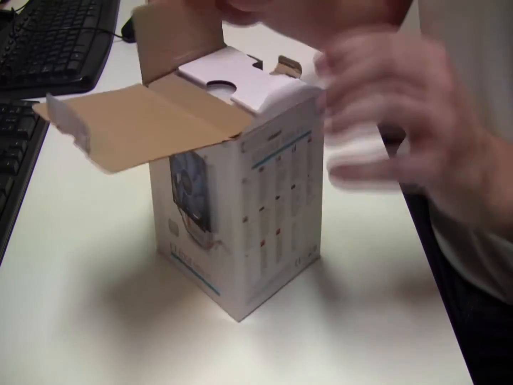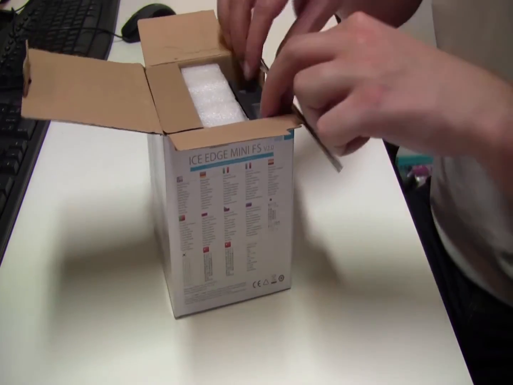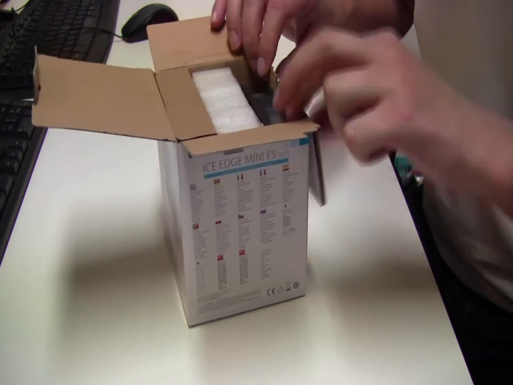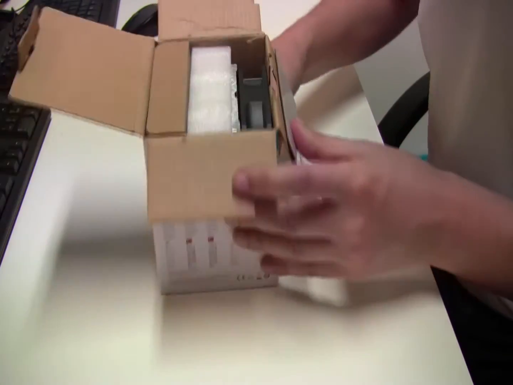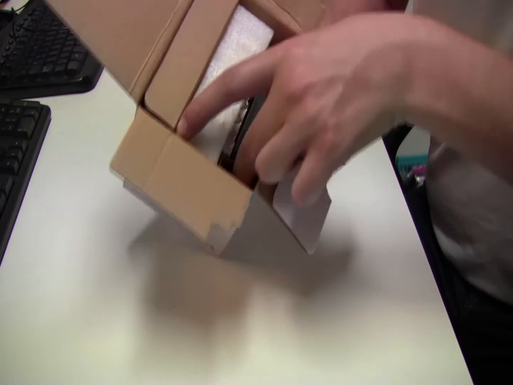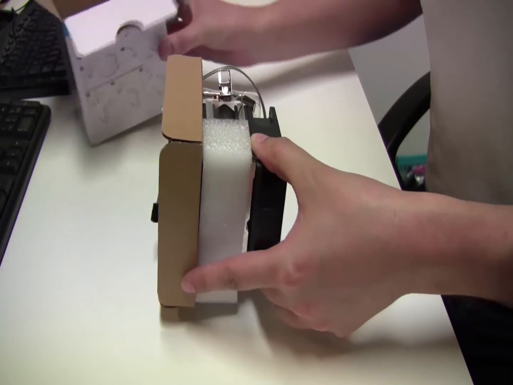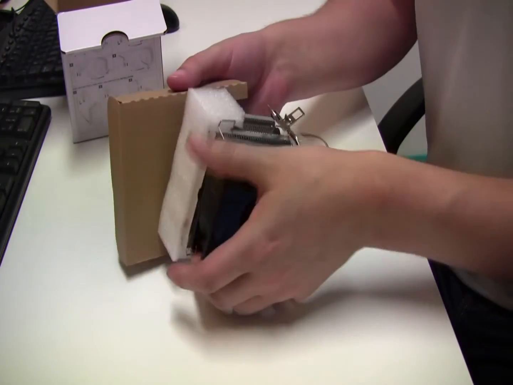So this heatsink and fan is, you know, a budget version. I'm not expecting too much, but just glimpsing at the top of it, it looks like my expectations are well in place, because it doesn't look amazing.